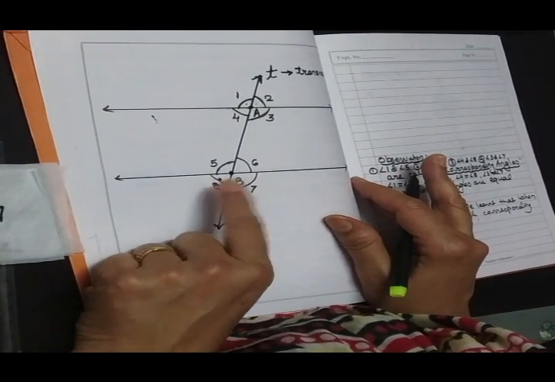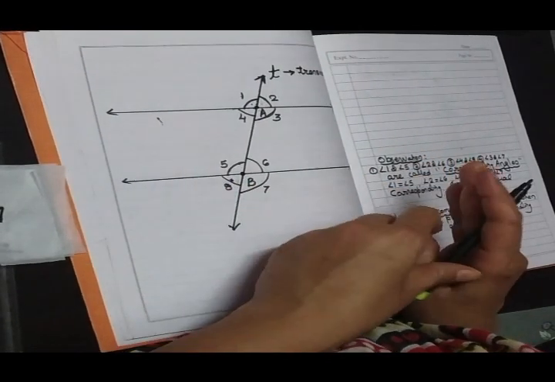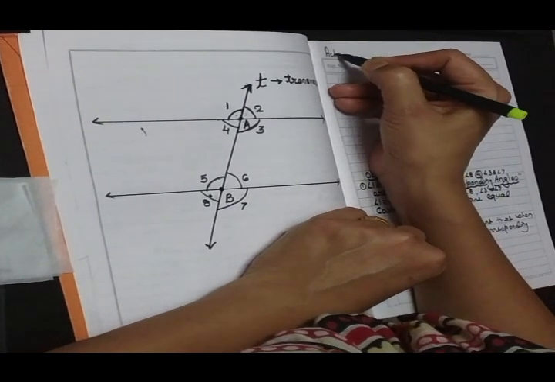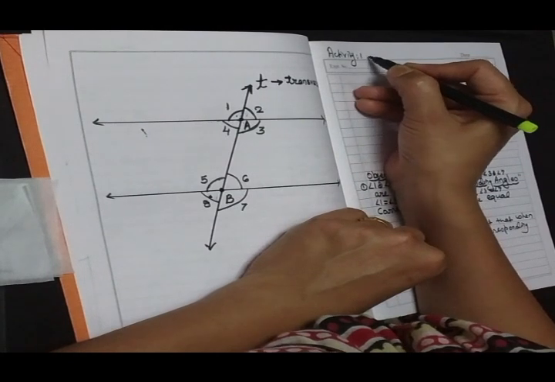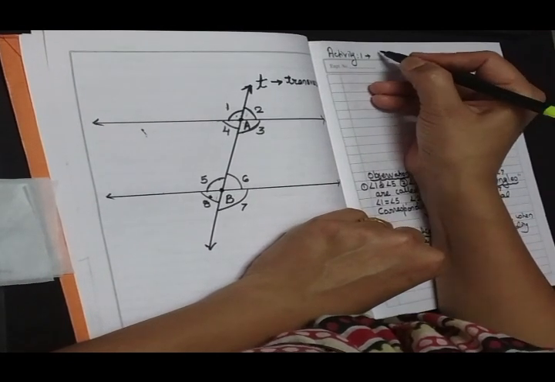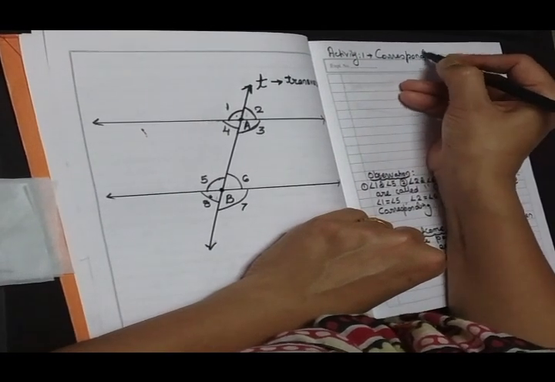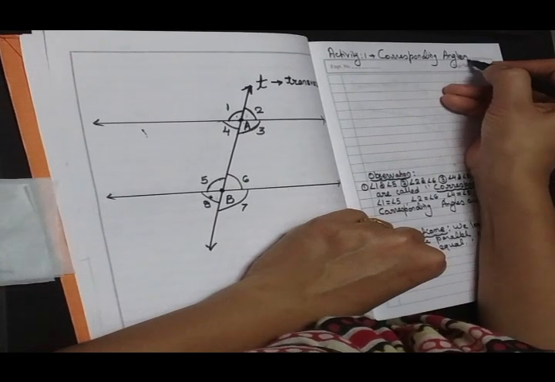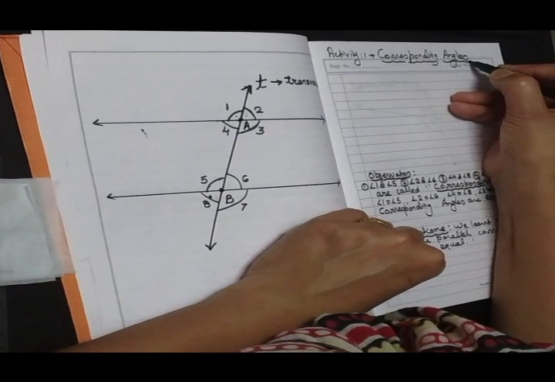I have shown it with the sketch pen so that it should be visible to you. Okay, now let us see what can be the name of the activity. So this is activity number 1. The name of the activity will be, yes, corresponding angles. We have learned about the corresponding angles. So we will name the activity as corresponding angles.